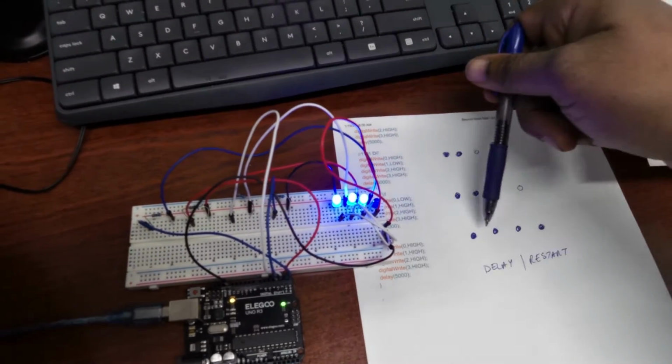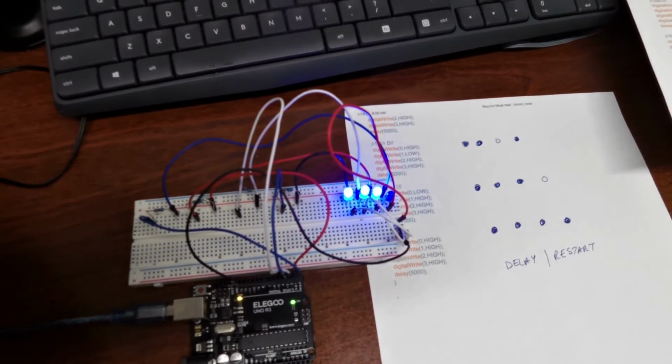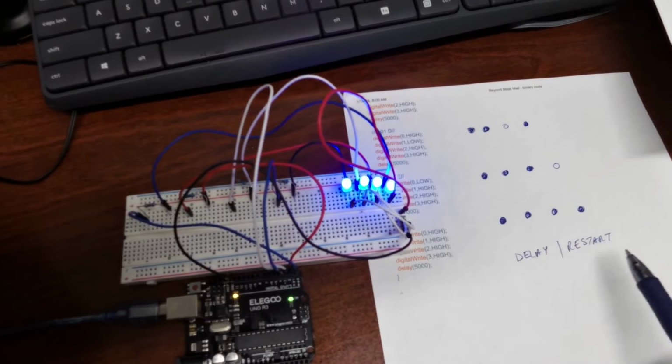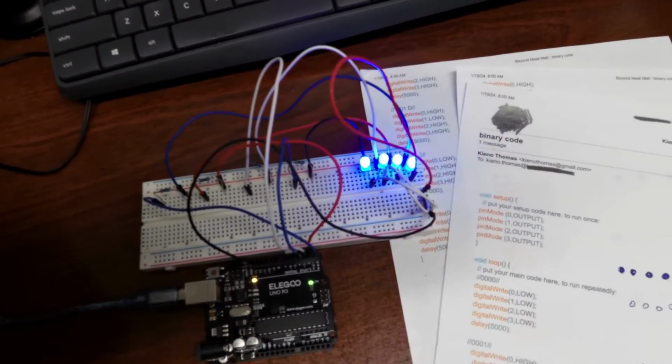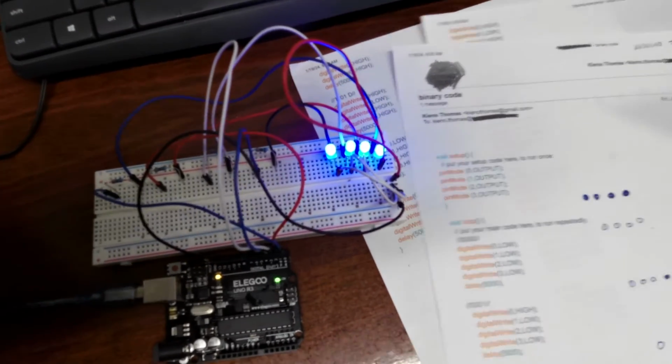And then it should go through the 4, all 4 on, and this is where we kind of restart. If it's in the void loop, it's just going to repeat the code over again.